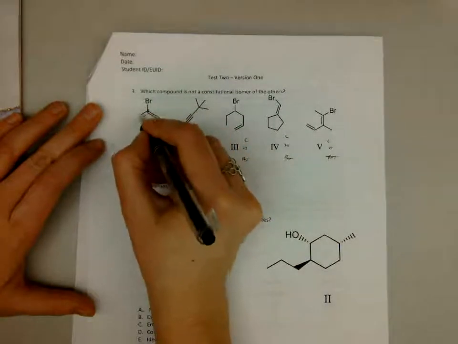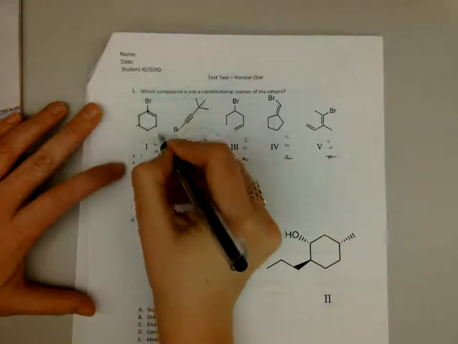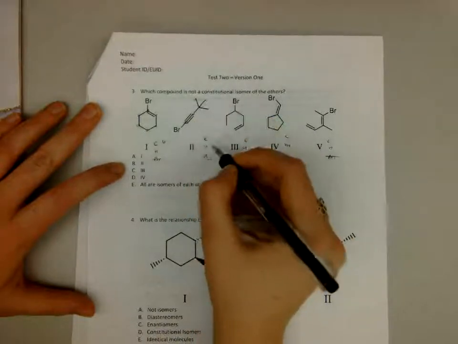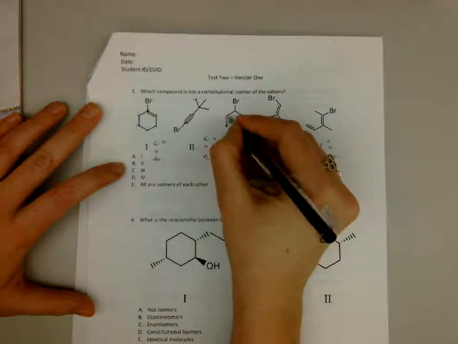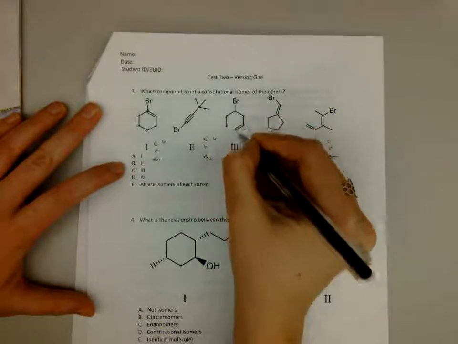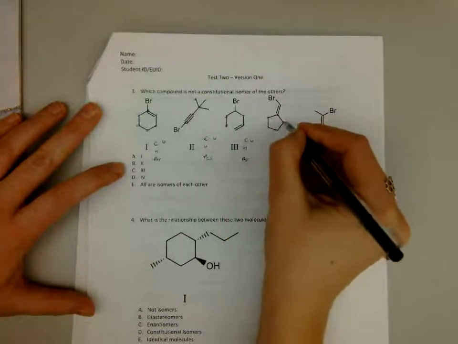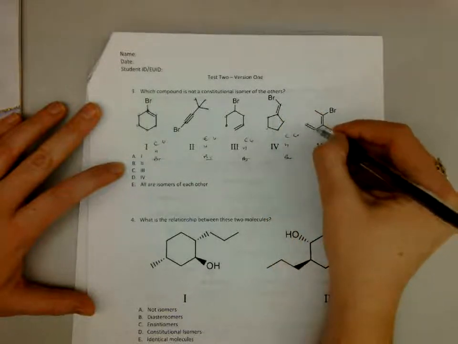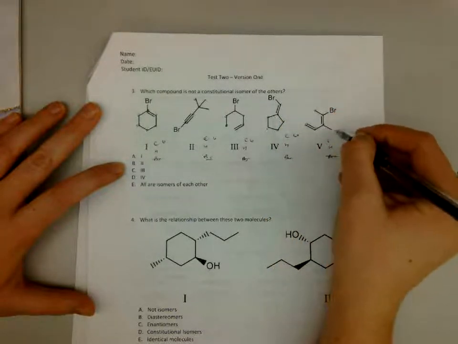Then hydrogens. 1, 2, 3, 4, 5, 6 carbons here. 6 carbons here. 6 carbons here. 6 carbons here. 6 carbons here.